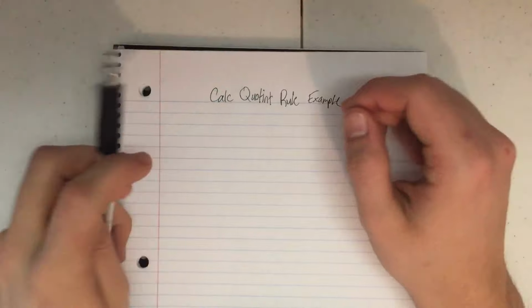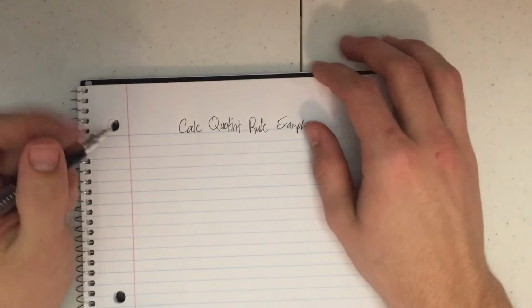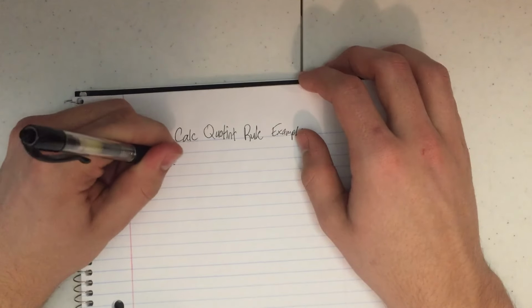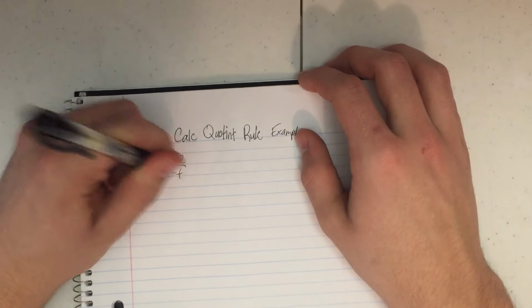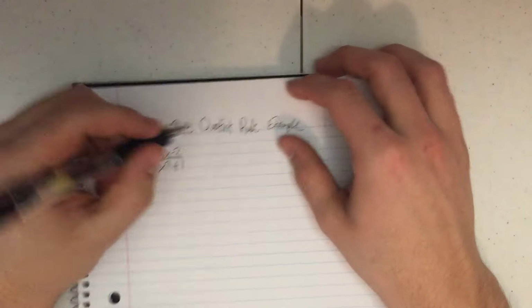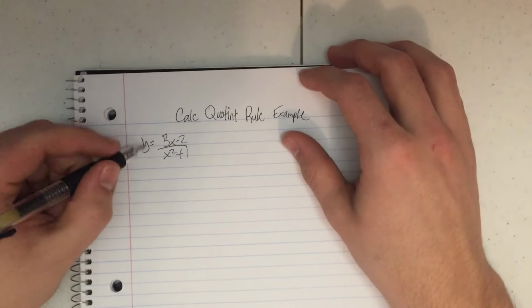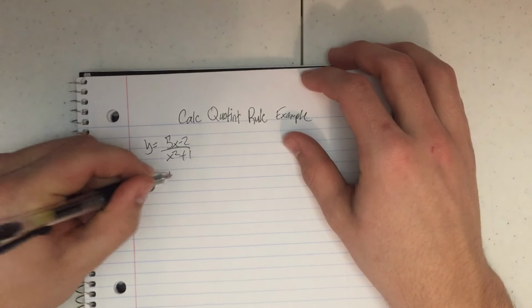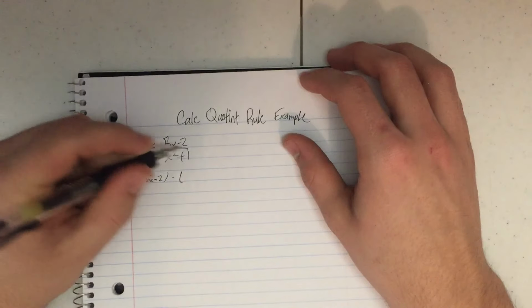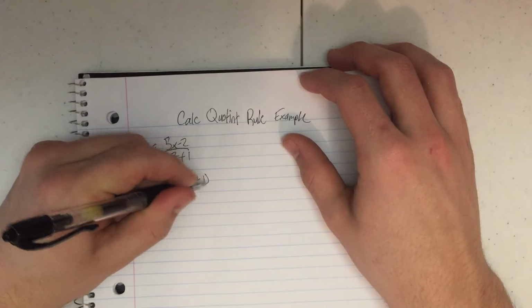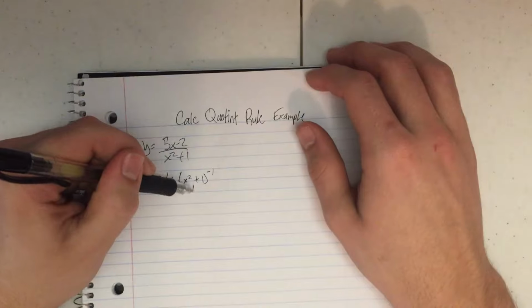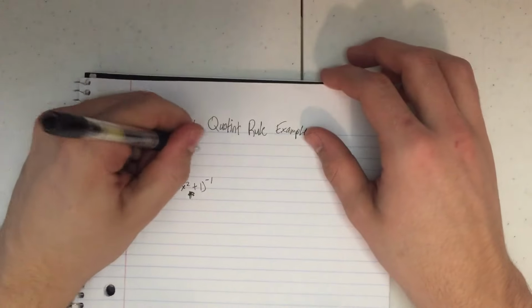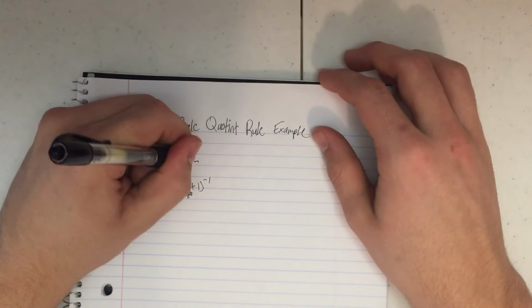Okay, so today we're talking about the quotient rule again, but this time we're going to do an example. We're going to start with the problem y equals (5x minus 2) all over (x squared plus 1). We could product rule this, as in turn it into (5x minus 2) times (x squared plus 1) to the negative 1, but we need the chain rule to do this, and that'll be made clear in the future. We're going to go with the quotient rule because that's what we're learning about.